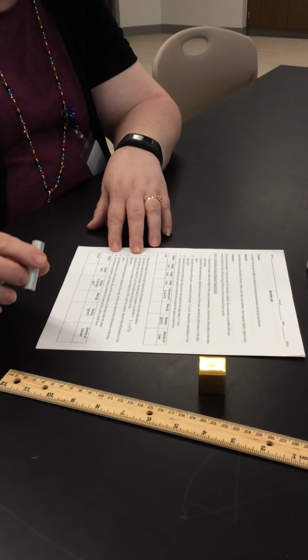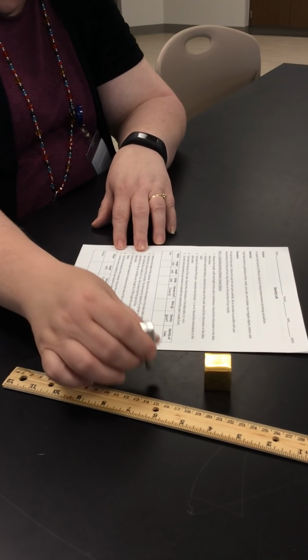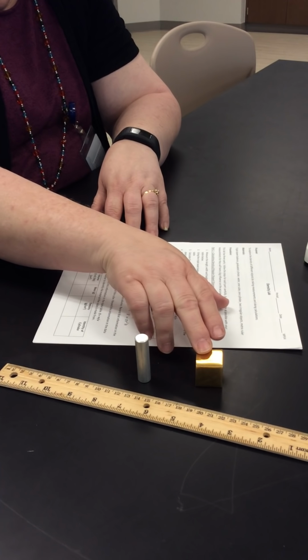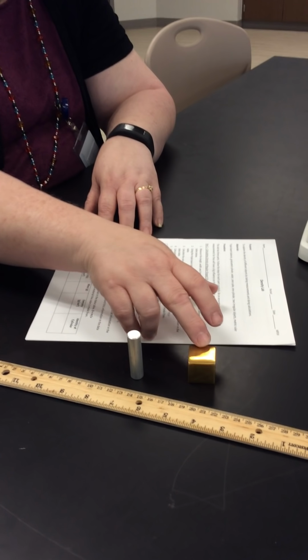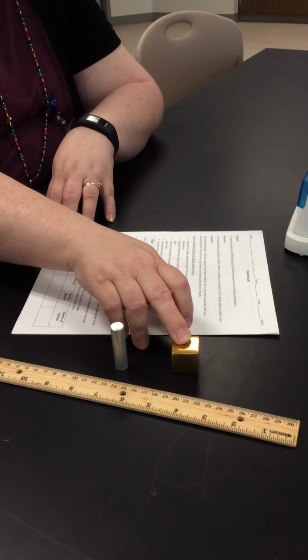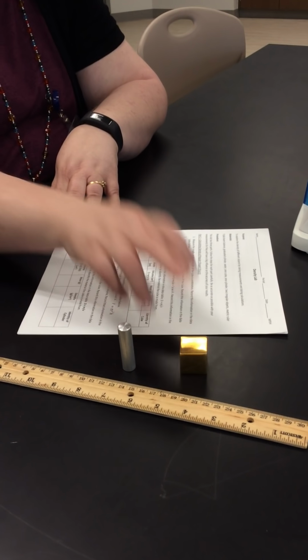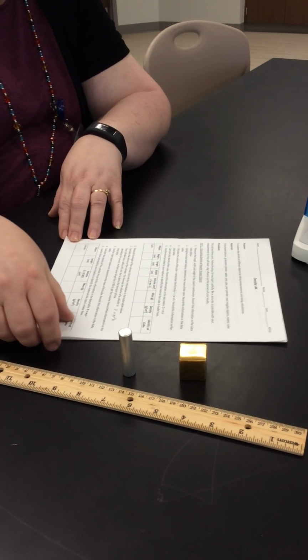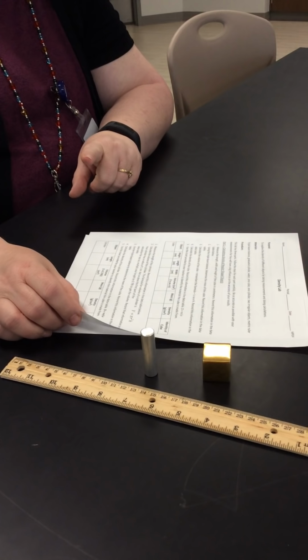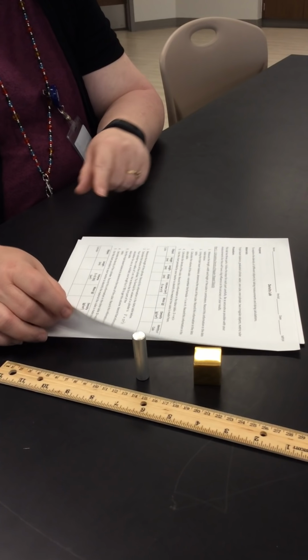And then once you have calculated the density of these objects, we'll put a chart up on the Smart Board where you can figure out what they are by their density, and that's the whole point of the TEK, to identify the unknown objects by calculating their density. So that's why your calculations are so important. So make sure that you are doing that.